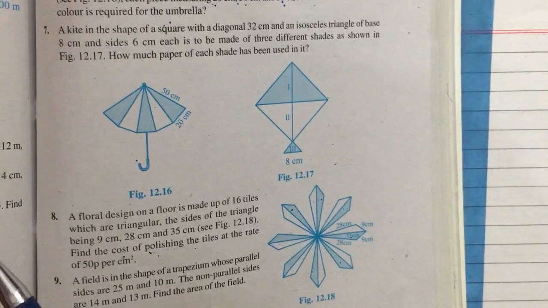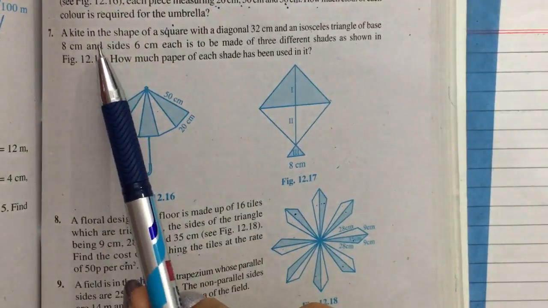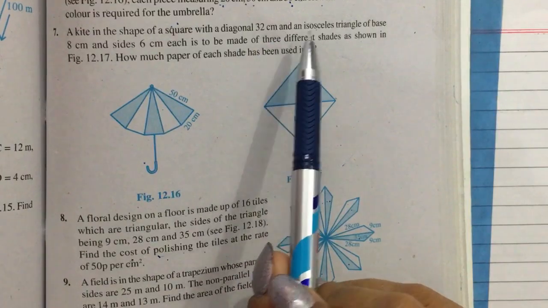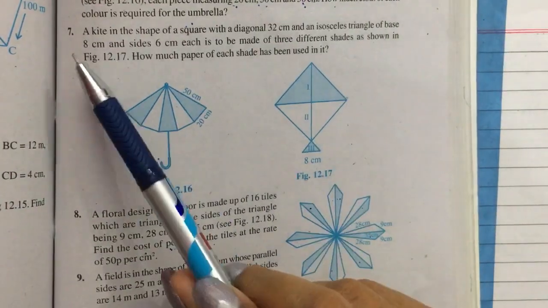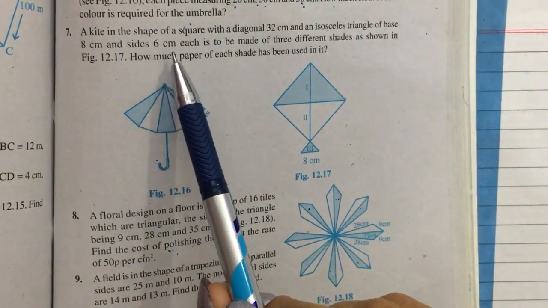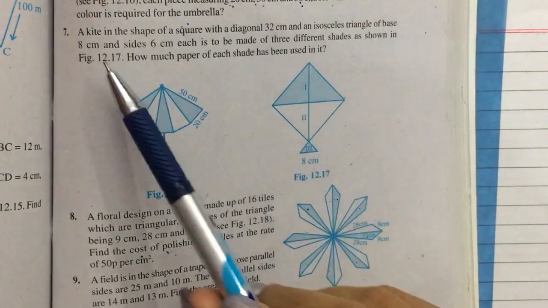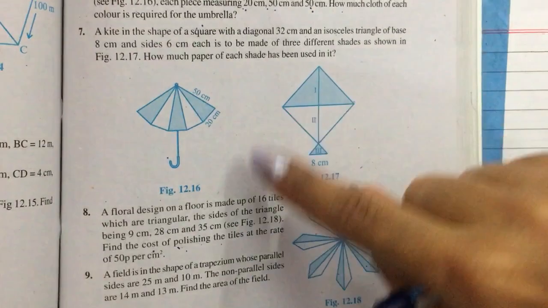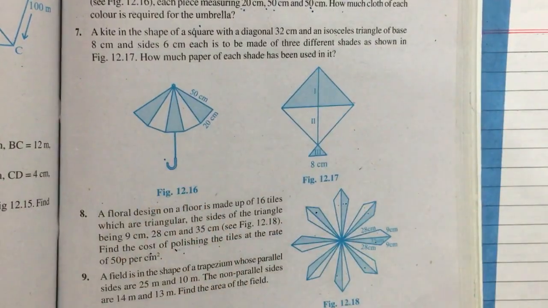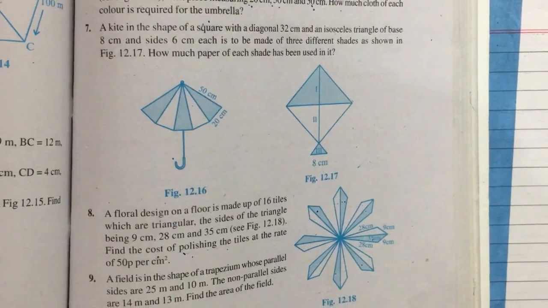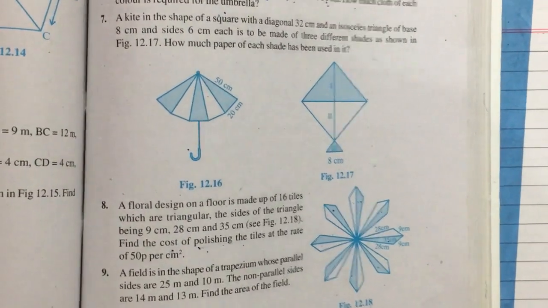What we have? A kite in the shape of a square with diagonal 32 centimeters and an isosceles triangle of base 8 centimeters and side 6 centimeters each is to be made of 3 different shades as shown in the figure. So you've been given the figure here. How much paper of each shade has been used in it? What I've done, I've already copied this figure in my notebook.